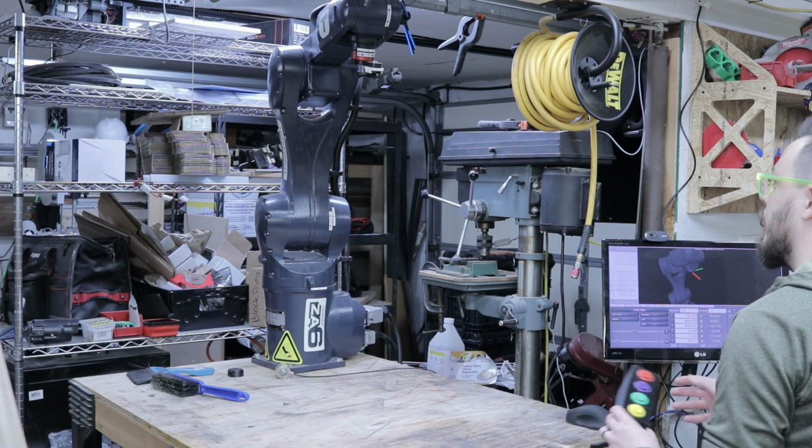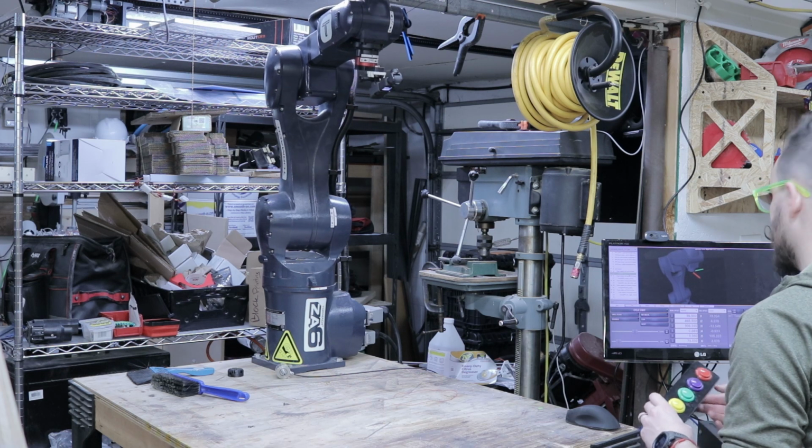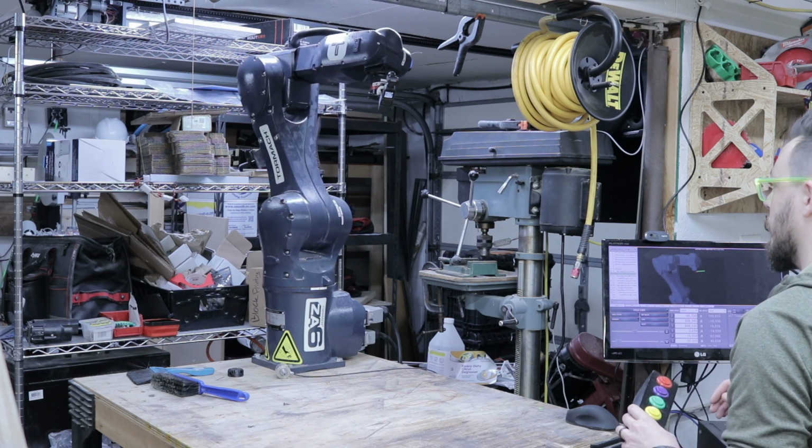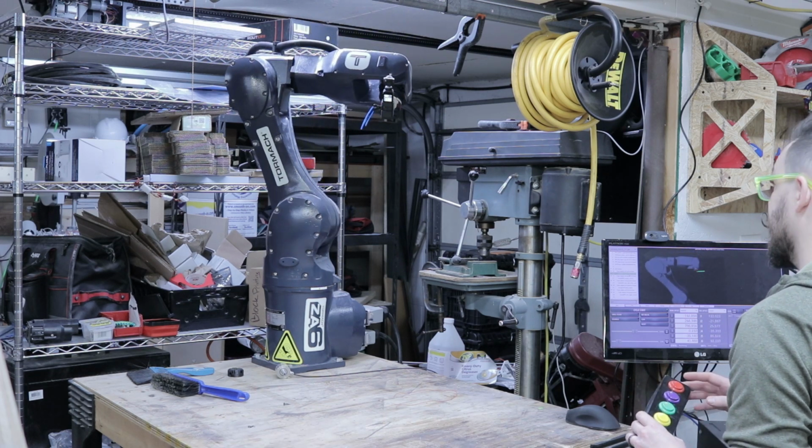These are just simple arcade buttons. There's nothing special about them. They're simply running into the input ports on the robot.